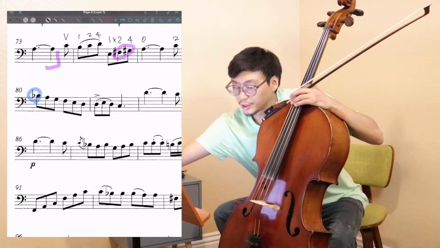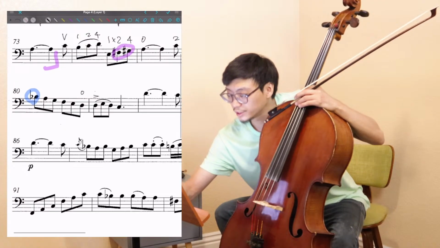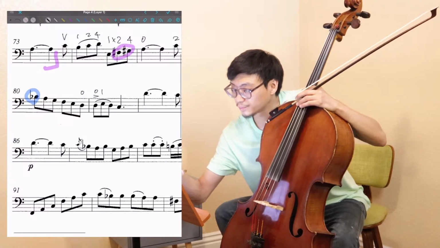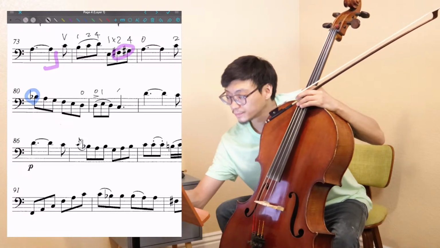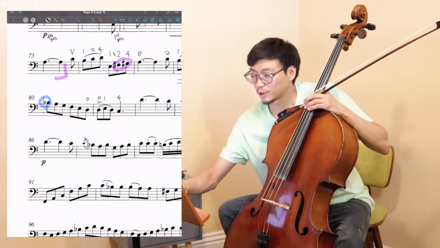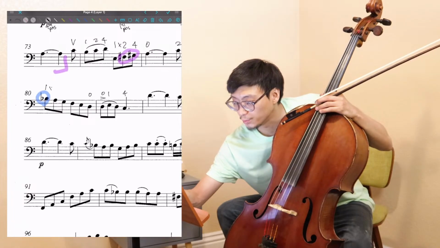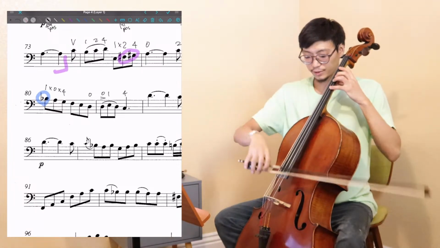So remember, there's 2 open Ds here. So remember, this will be an extension backwards. Right?